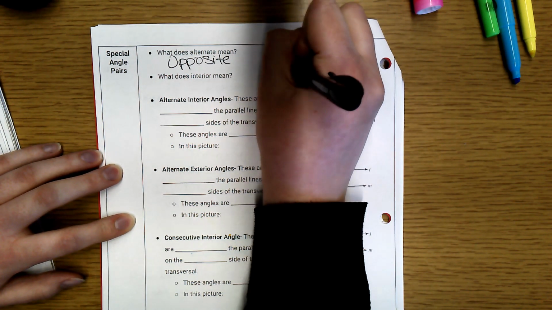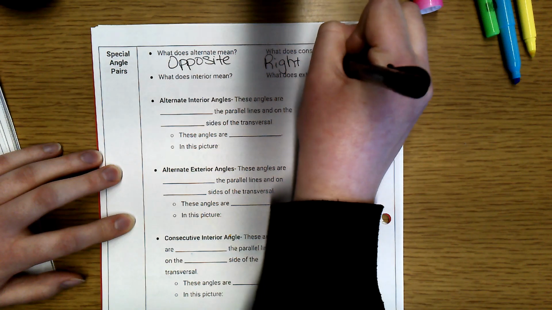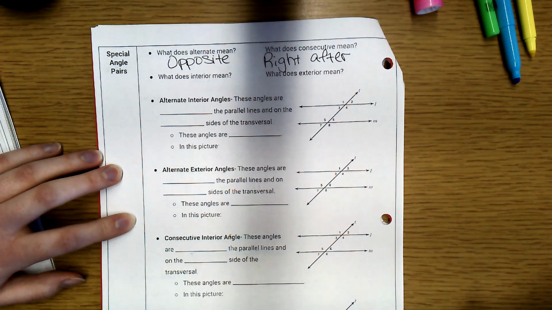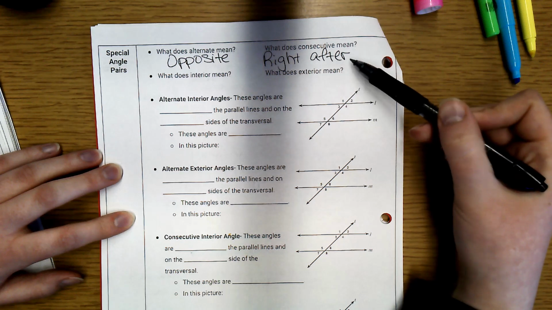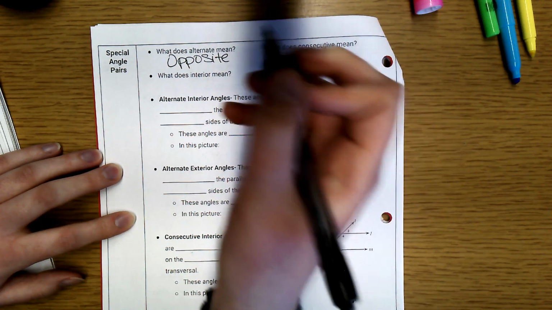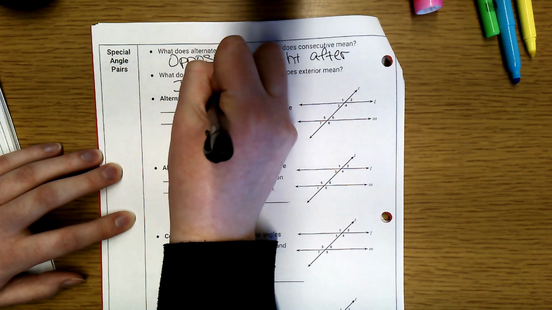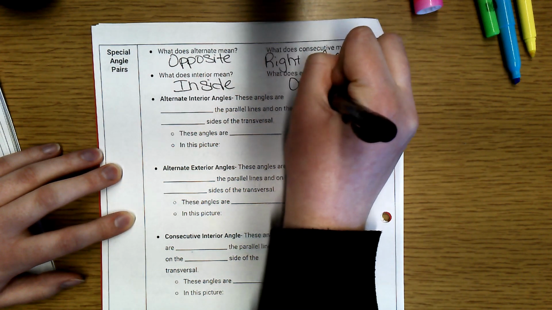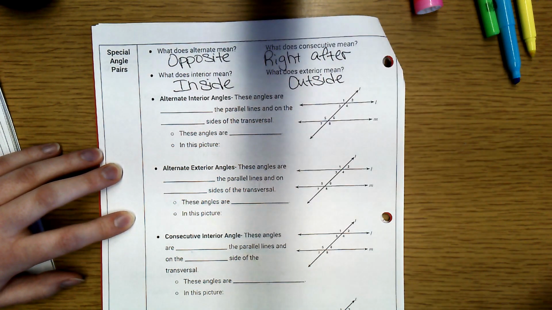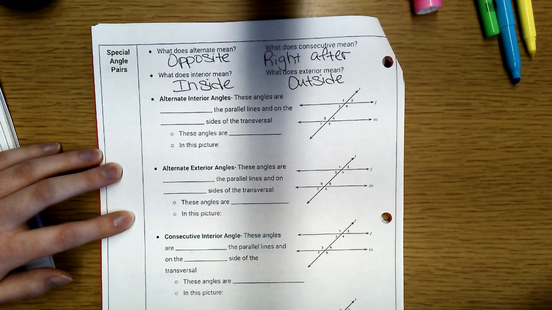Consecutive means right after. So if you are consecutive in line, it means you're one after another in line. So these types of angles are going to be right next to each other. Interior means inside. And then finally, exterior means outside. So that describes where these lines are compared to our parallel lines.